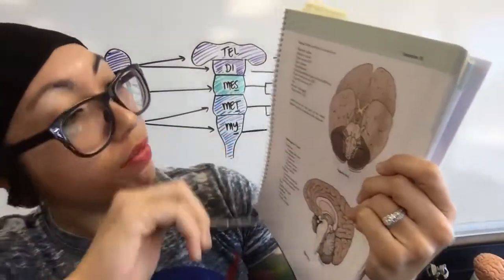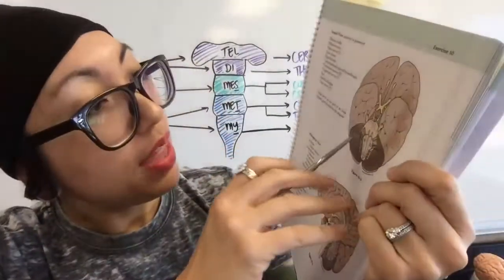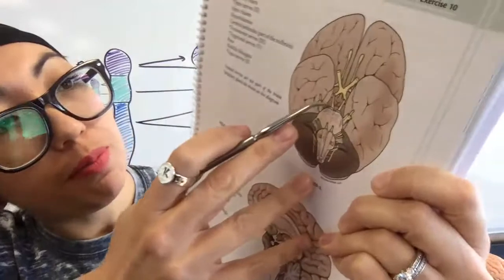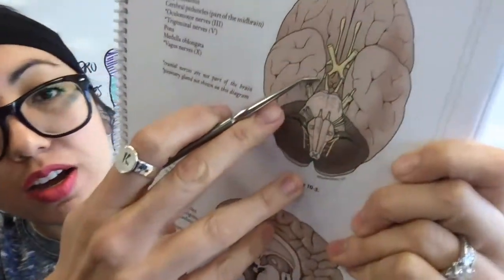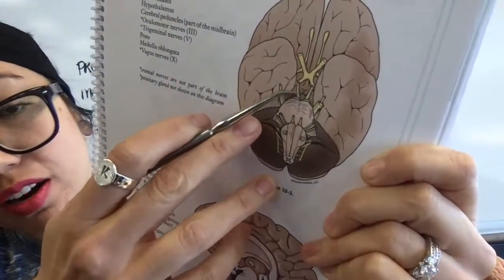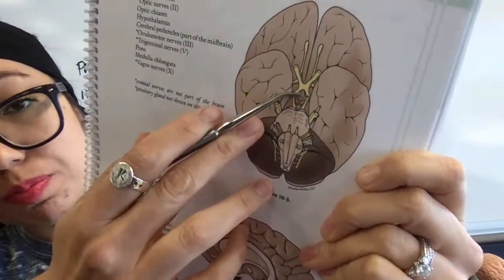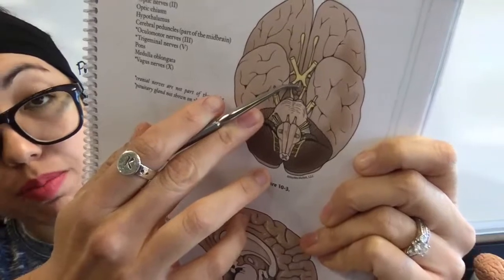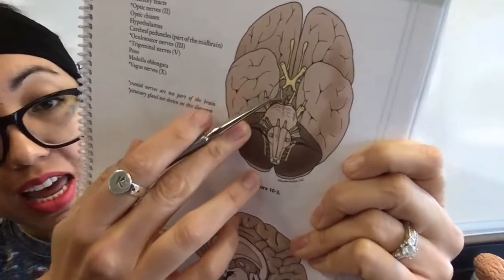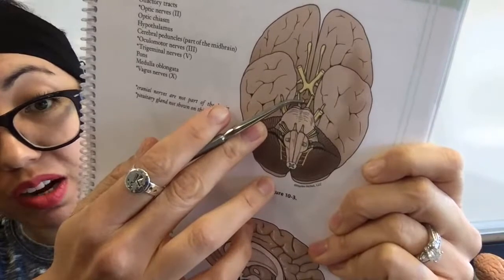But just for the sake of going through our terms here, the hypothalamus is going to be this under region right here, okay? It's not this thing right here. That is the infundibulum that goes to the pituitary gland. It's not these things. Those are mammillary bodies.